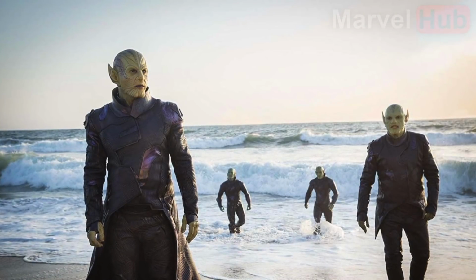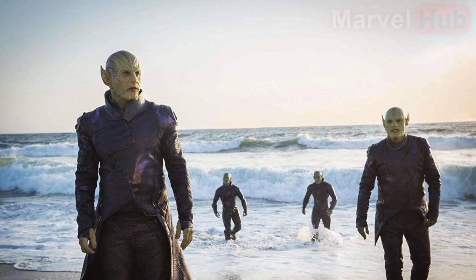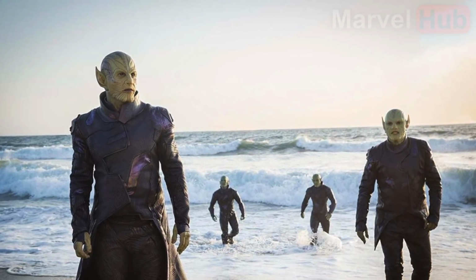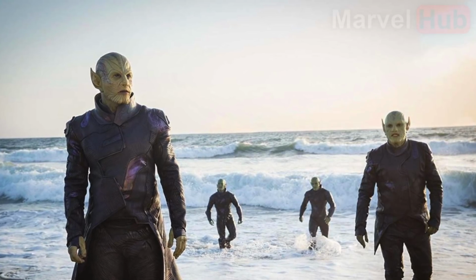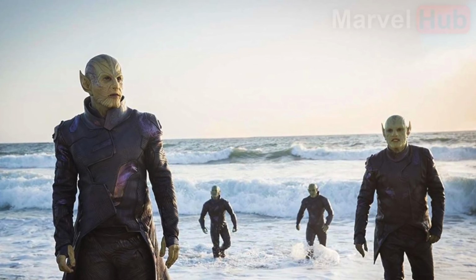He still has her pager. So I feel like the post-credit scene with the Skrulls in Far From Home is just to solidify, to make you guys remember that Captain Marvel is an important film in the MCU, whether or not you like Brie Larson or her performance as Captain Marvel or not. Nick Fury is still playing a huge role in the MCU.